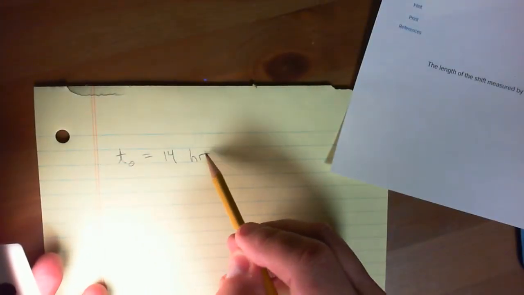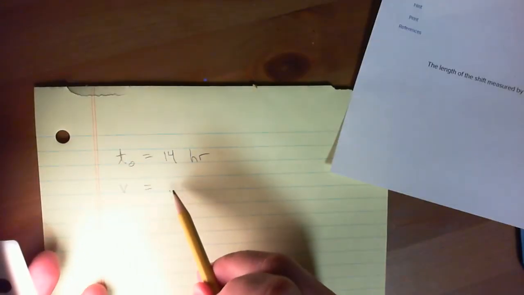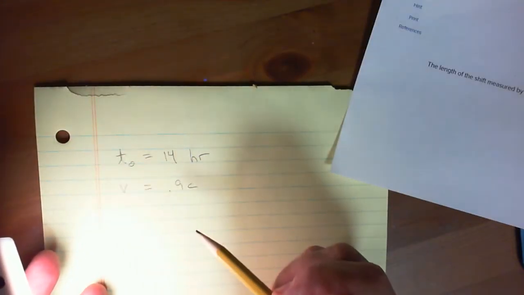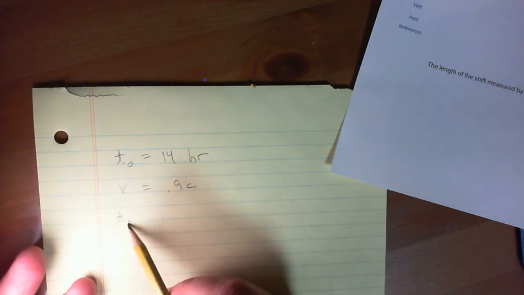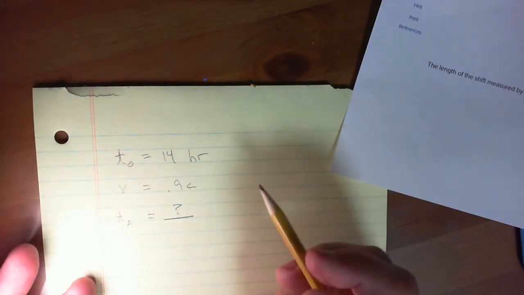As stated in the problem, the observer time is 14 hours. The velocity of the spaceship is 0.9 c. And what's the time for the astronaut?